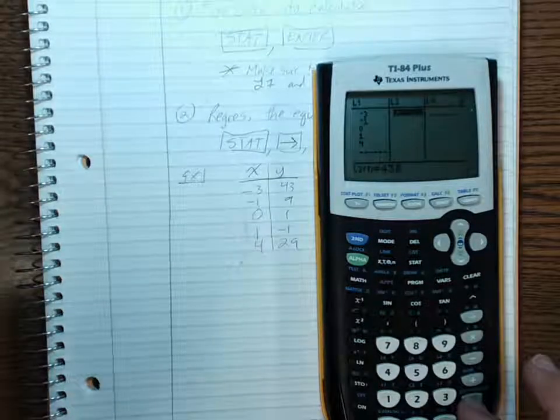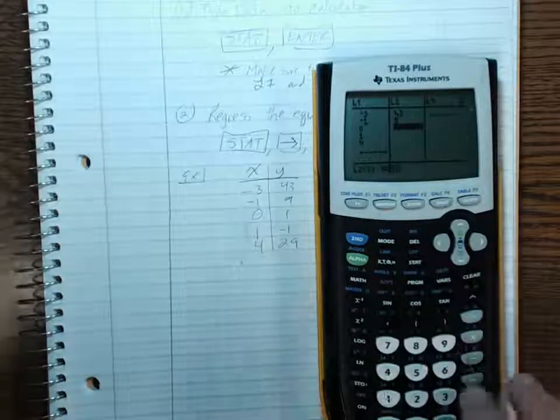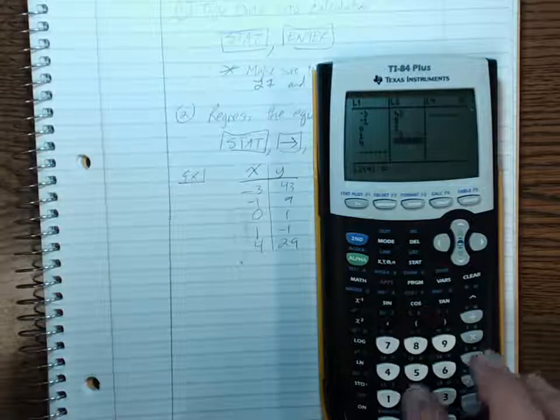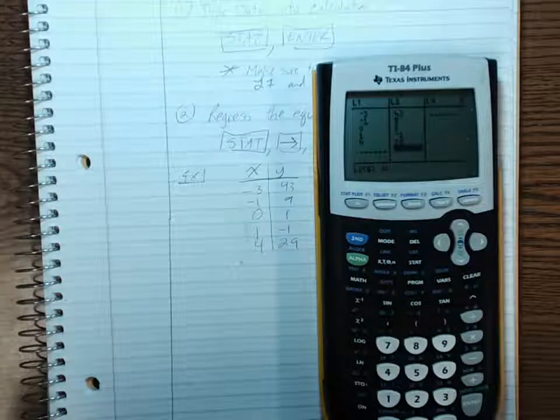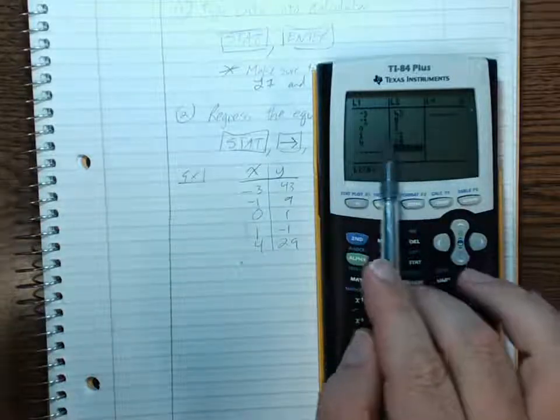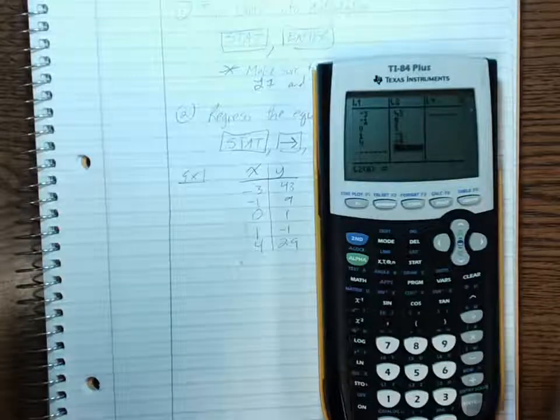So we've got 43, enter, 9, enter, 0, not 0, 1, enter, -1, enter, and 29. And it's important that you put them in the same order. Each of these must be part of the ordered pair that they're from, right? So I put them in the same order that they're in the table.